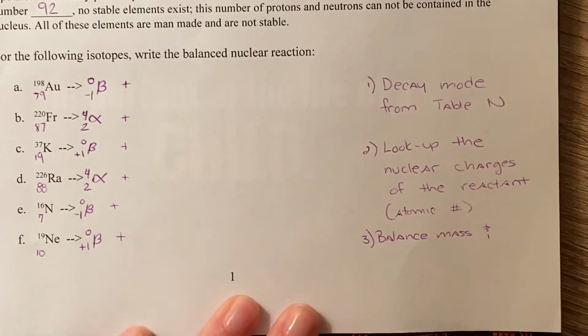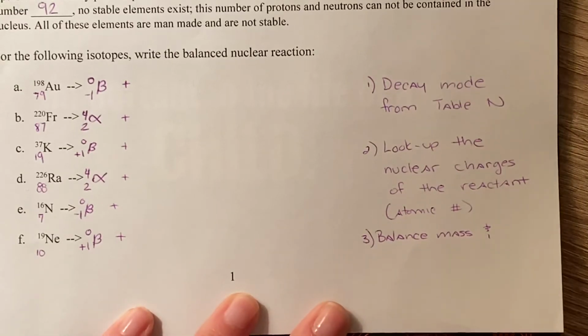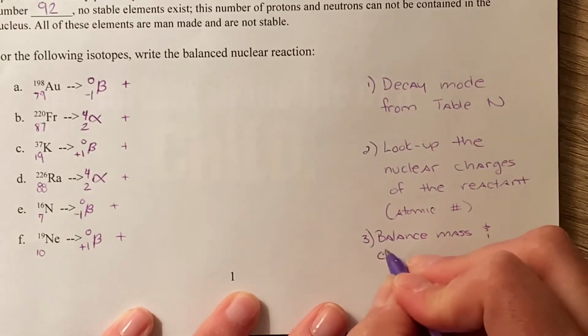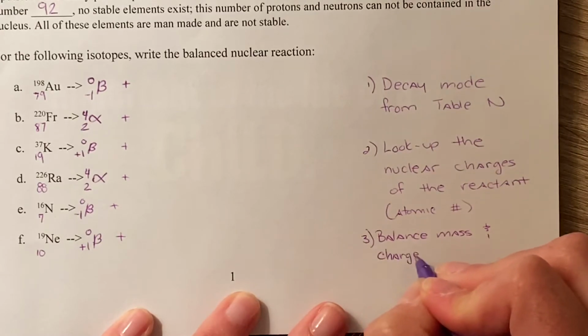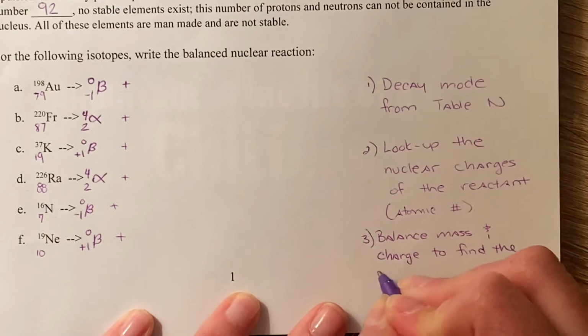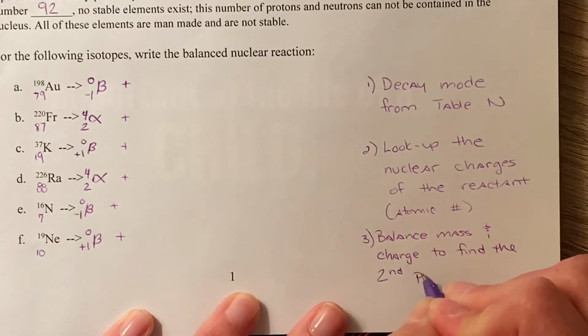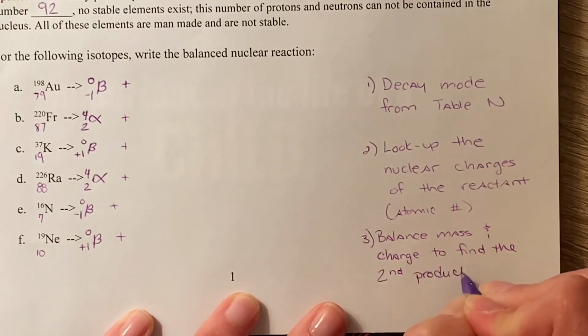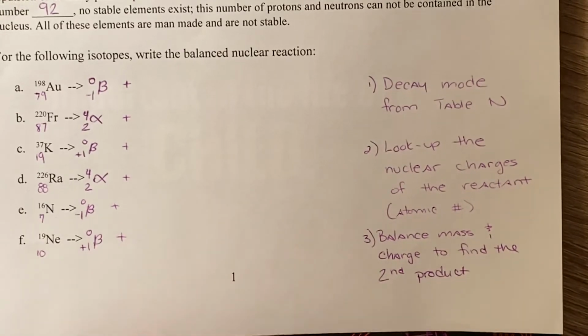Sorry, that's my dog shaking her collar quite a bit in the background. So we're going to balance the mass and charge to find the second product. Okay, so we balance the mass and charge. So that means mass on the left equals the mass on the right.